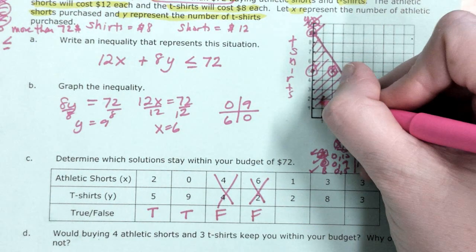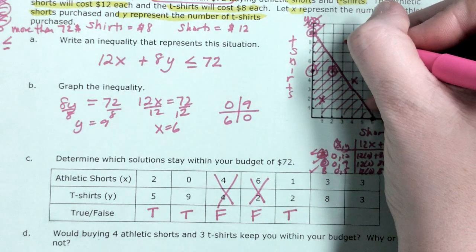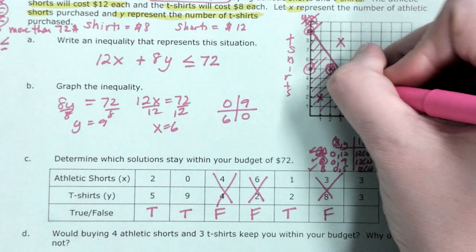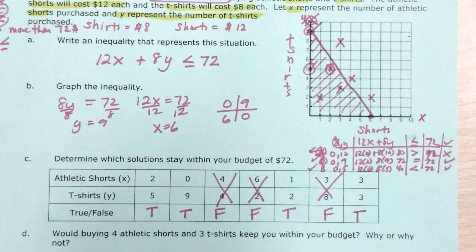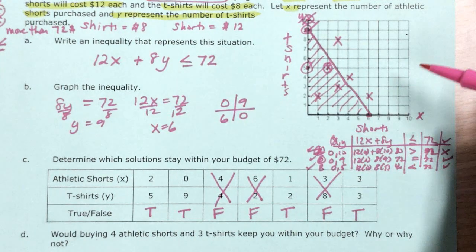Over 1 up 2, inside my shaded area. It's true. Over 3 up 8, outside of my shaded area. That's false. Over 3 up 3, inside my shaded area. That's true. Okay, so you see how once I have it graphed, I can use it to test points.